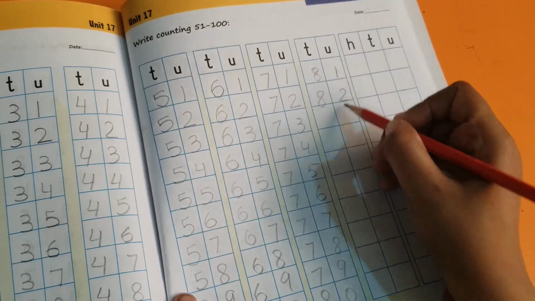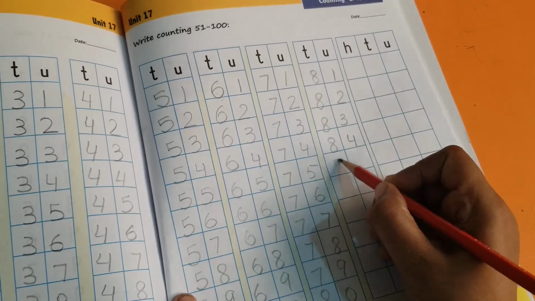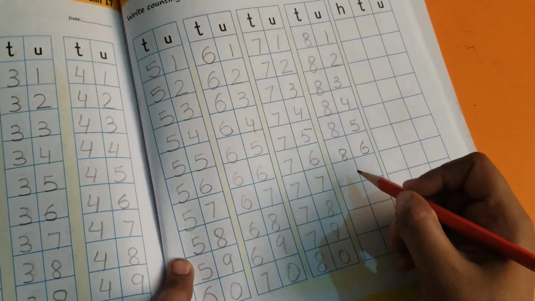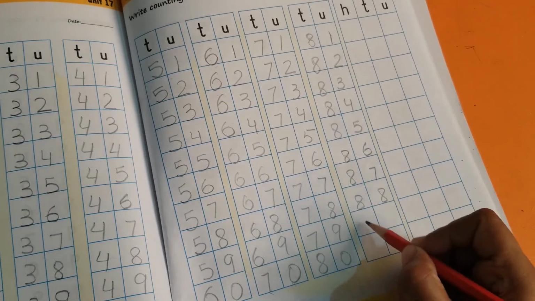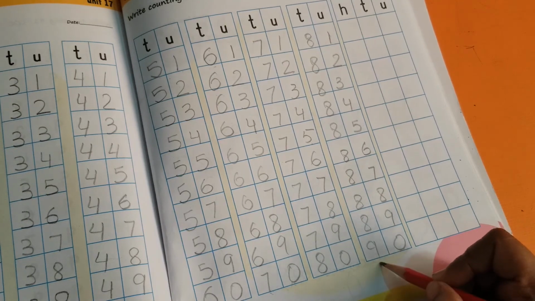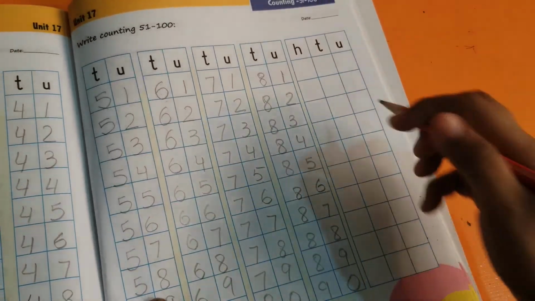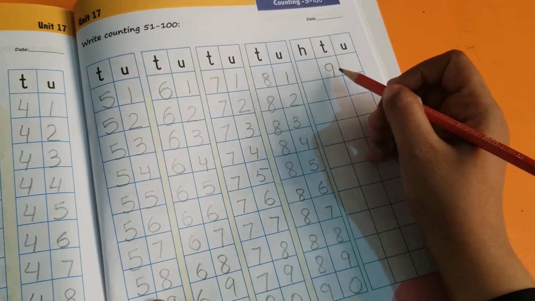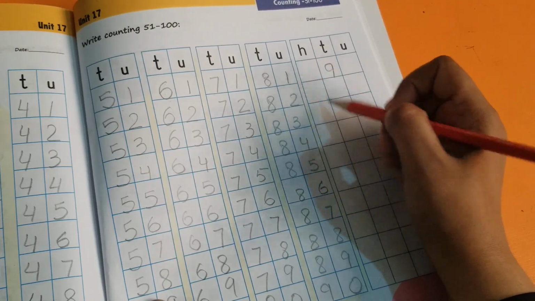8, 2, 82. 8, 3, 83. 8, 4, 84. 8, 5, 85. 8, 6, 86. 8, 7, 87. 8, 8, 88. 8, 9, 89. 9 tens and 0 units makes 90. So children, the last line is 90. We will write here 9 because 10 nines make 90. Don't write here. This is the line of 100.